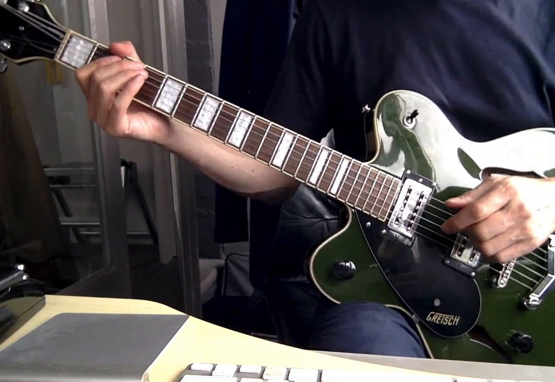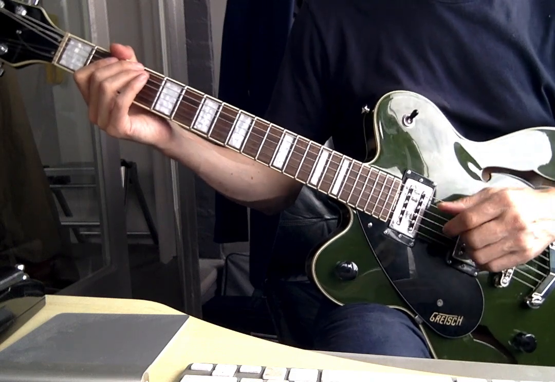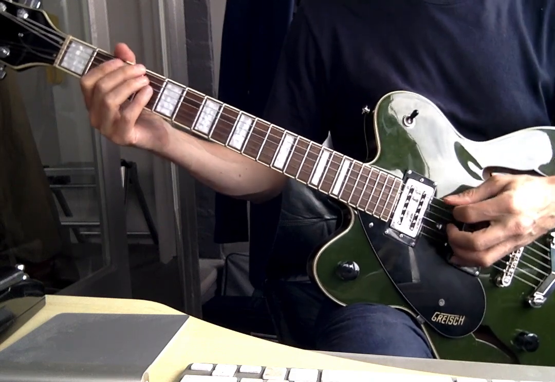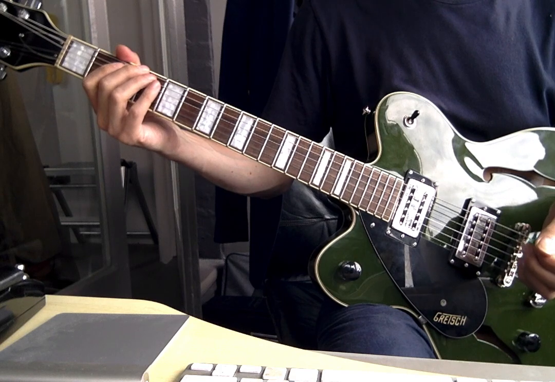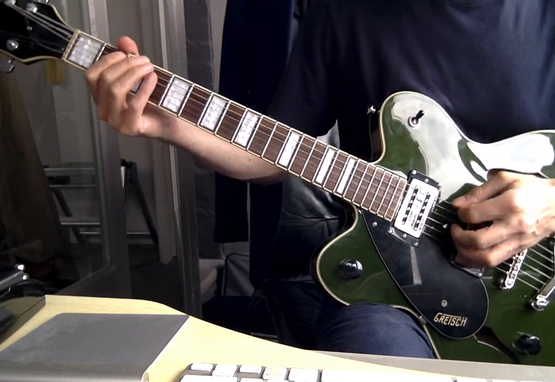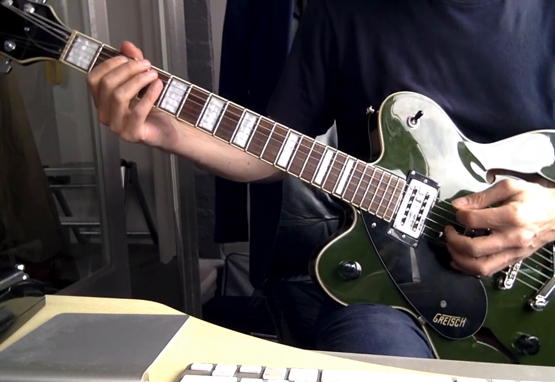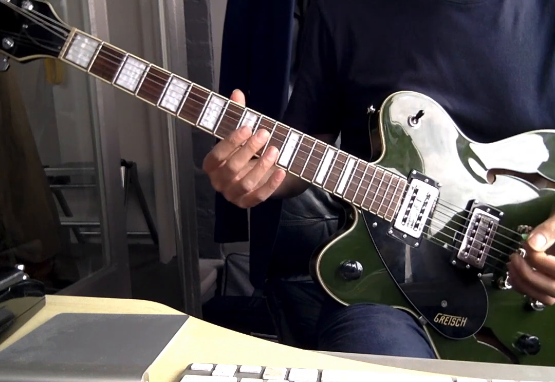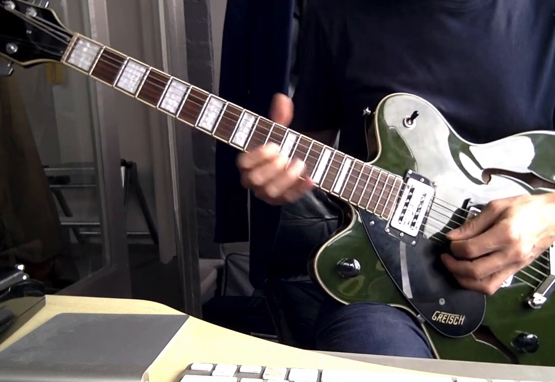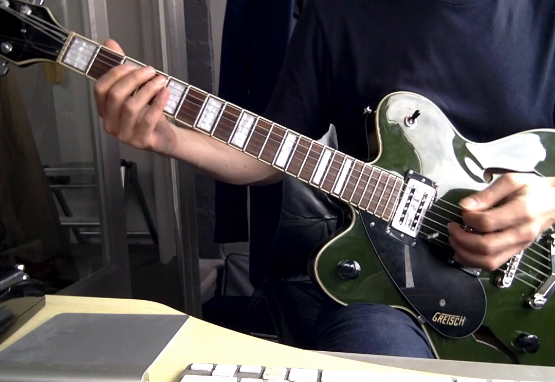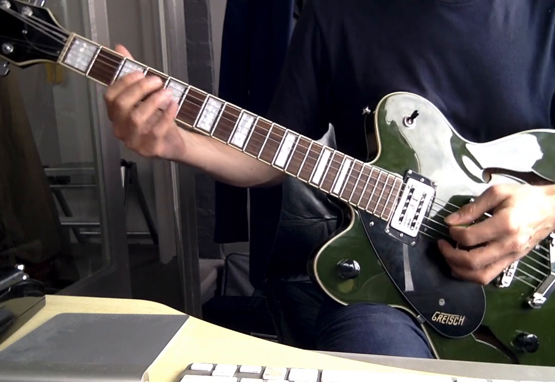And then I'm just going to take it in order, and I'm going to go from my root to my third. And I'm going to keep it really simple, but I'm going to embellish it a little bit. So, I mean, that could be a line in itself. And I'm going to take it through anything that I find that I like. I'll try it in different octaves.